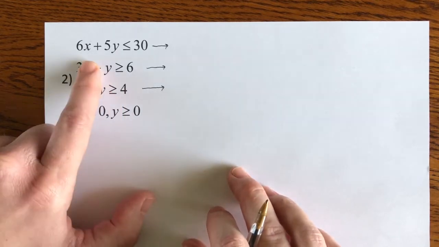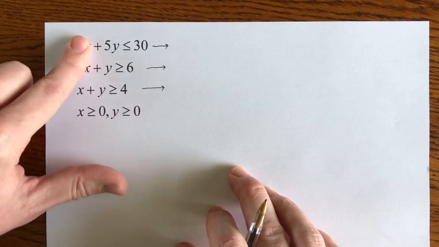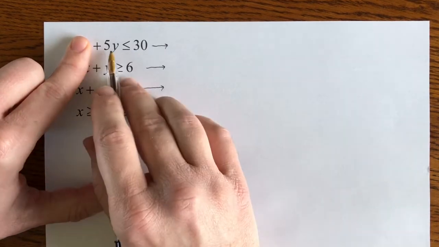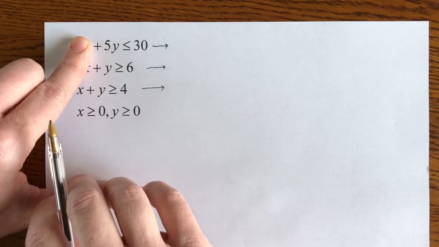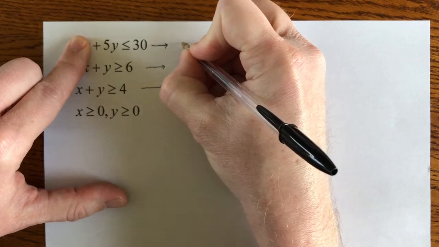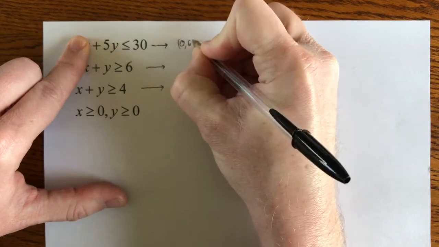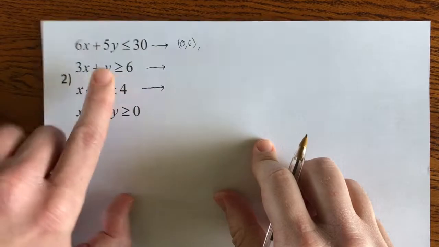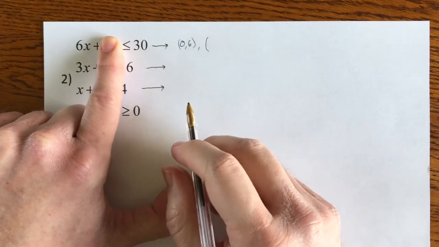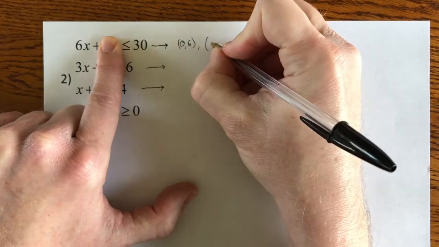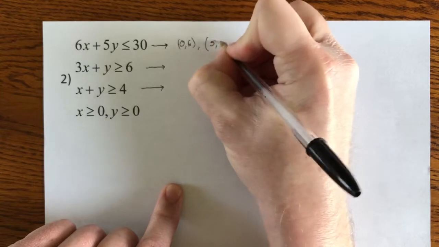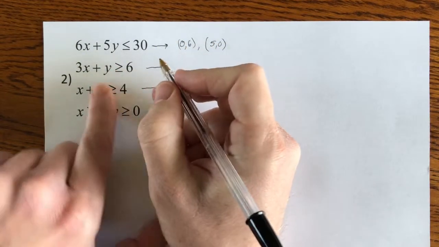So for the first one, if we let x be equal to 0, we'd have our y-intercept, which would be what? What times 5 gives you 36, right? So the y-intercept would be 0, 6. It doesn't matter the order in which you determine the intercepts, just be able to determine them. The x-intercept is determined by letting y equal 0. So that would mean x is what? X would be 5. So there's your 2 intercepts for the first equation.